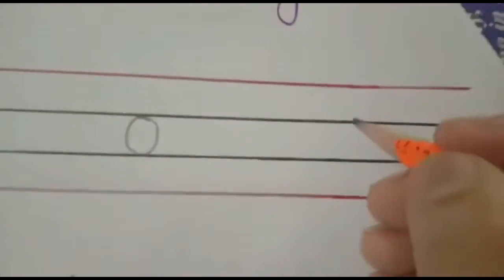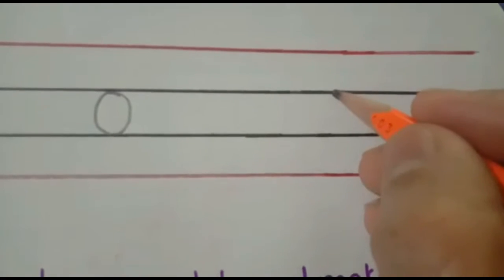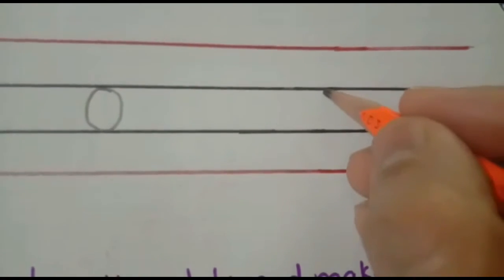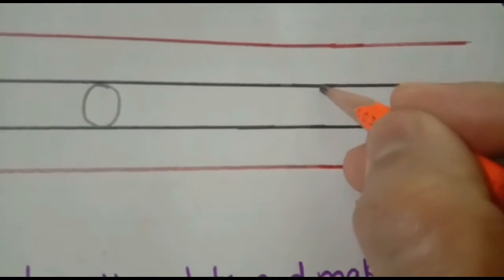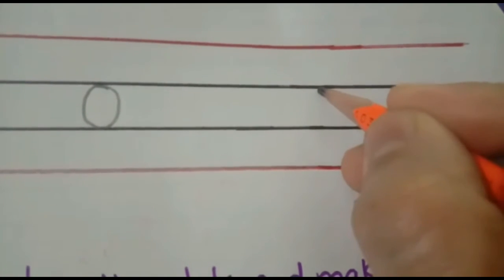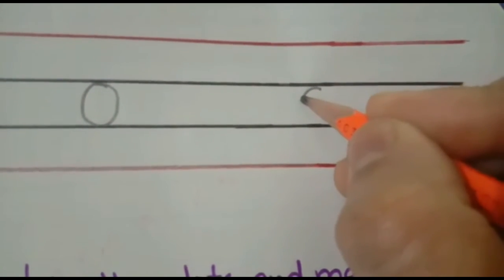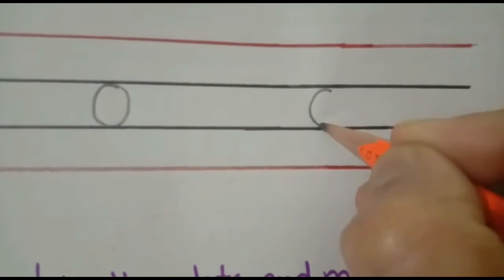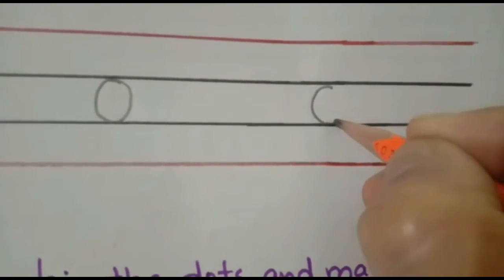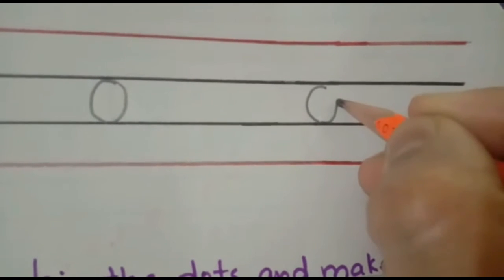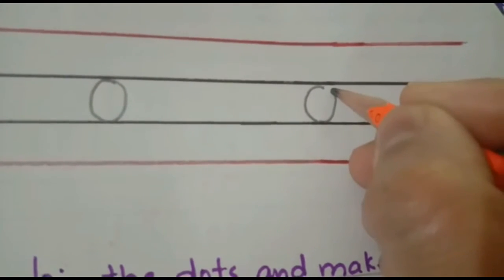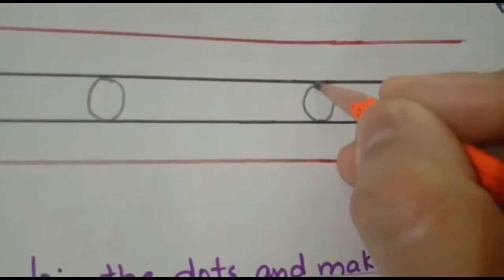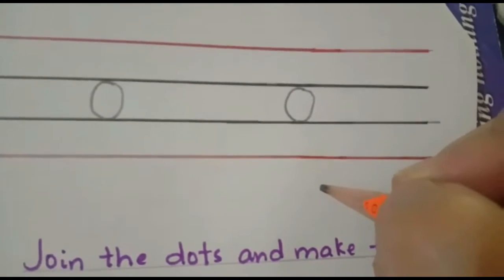Okay. Now next, again I will write letter O in front of you. For this, first I will start from the middle line. Now I will make an anti-clockwise half circle and touch the baseline. Now go up and I will complete this anti-clockwise half circle like this.